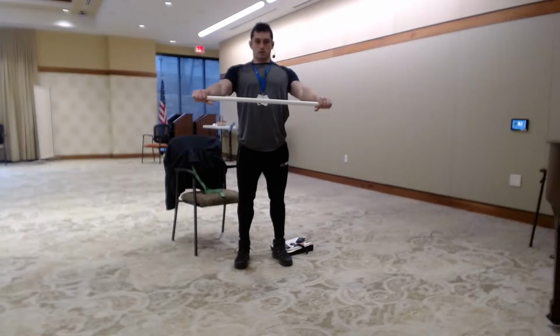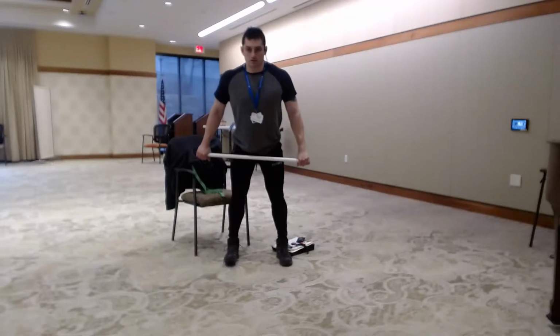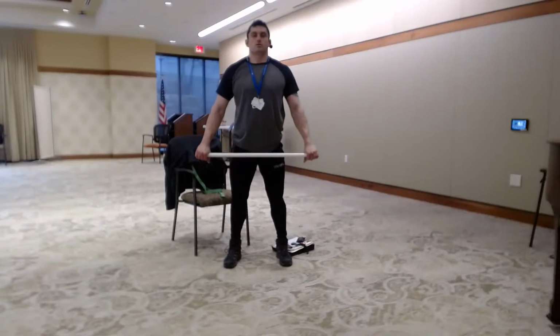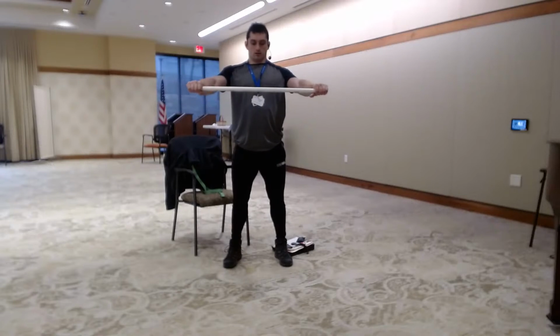Okay, relax. Shake the arms out. Now, if you weren't already doing it, let me remind you, squeeze your glutes, squeeze the abdomen. Yeah, you've never heard that before, right? Holding that out. Try to break that bar. Holding those contractions.